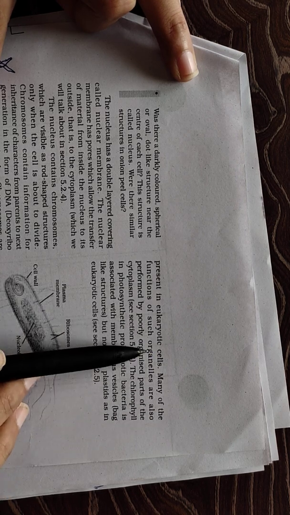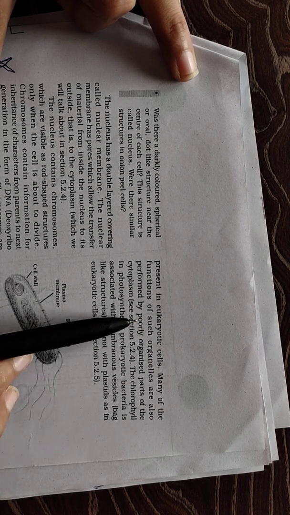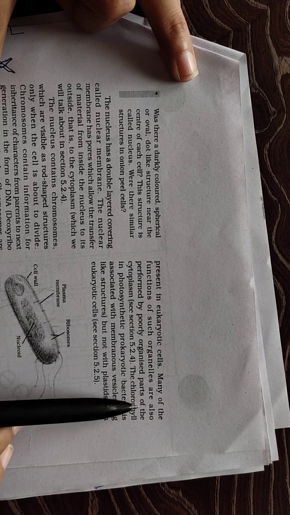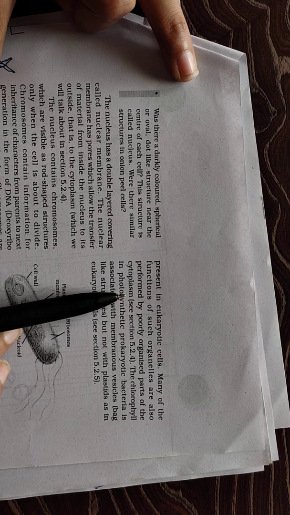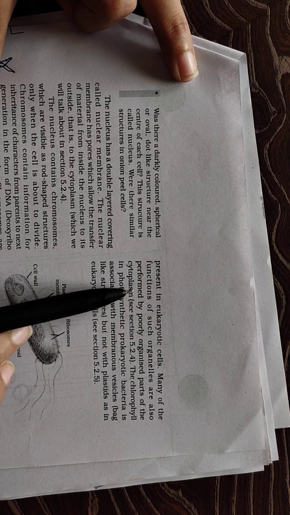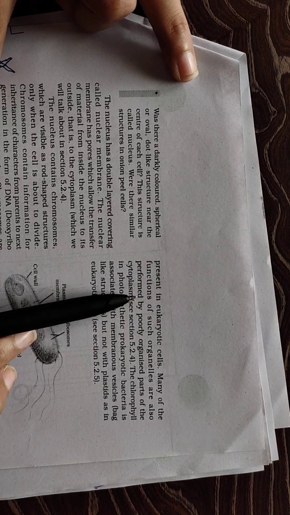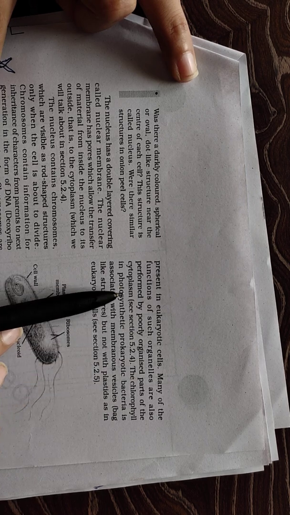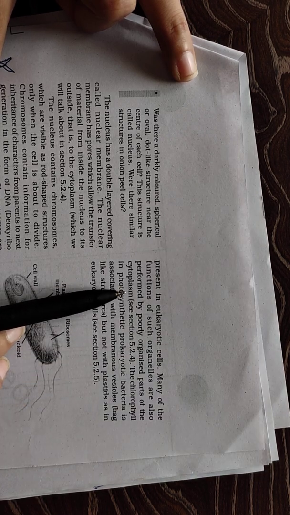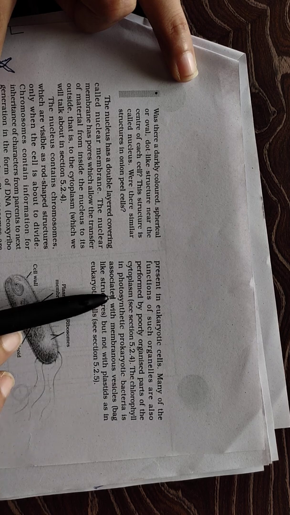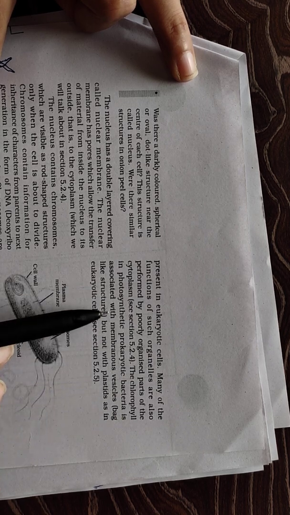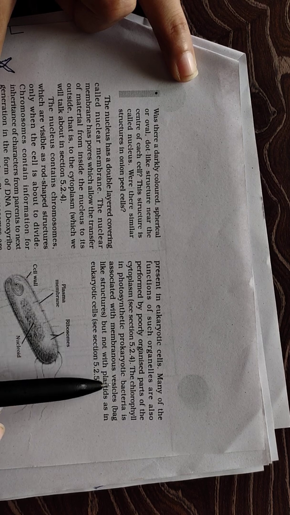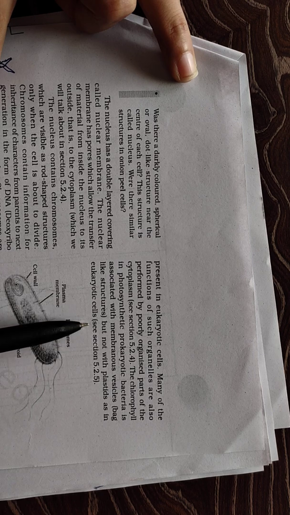Many of the functions of such organelles are also performed by poorly organized parts of the cytoplasm. The chlorophyll in the photosynthetic prokaryotic bacteria is associated with the membranous vesicles, but not with the plastids as in the eukaryotic cells.